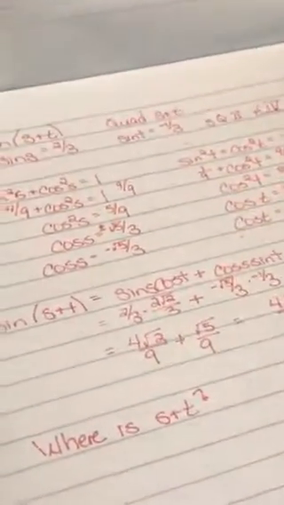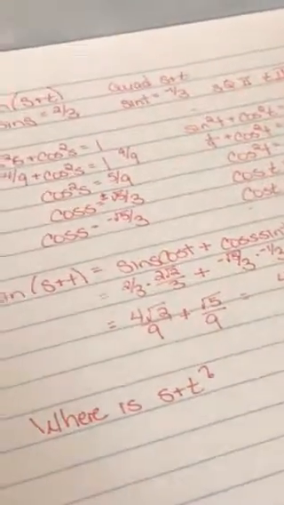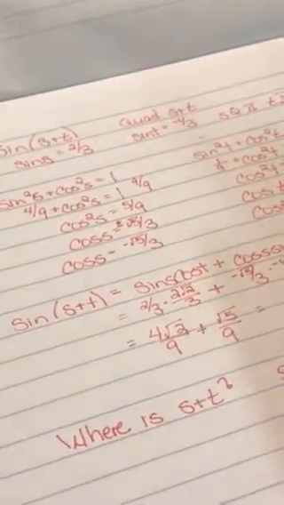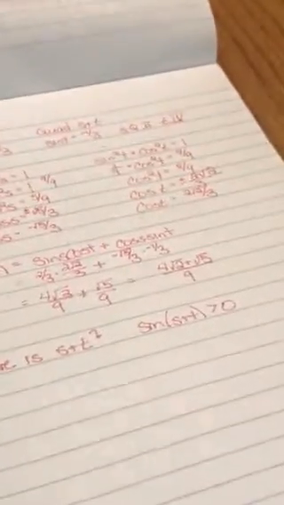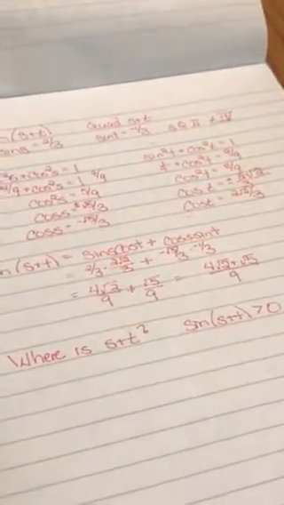Well, if I look at s plus t, I know that the sine value, sine of s plus t, is greater than 0. The problem is sine is positive in quadrant 1 and in quadrant 2.